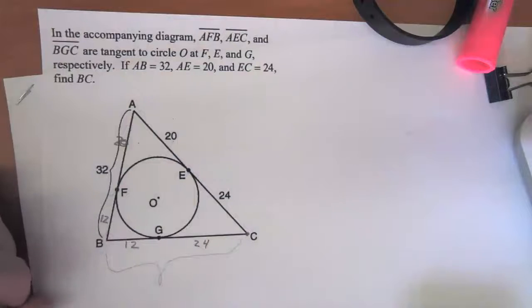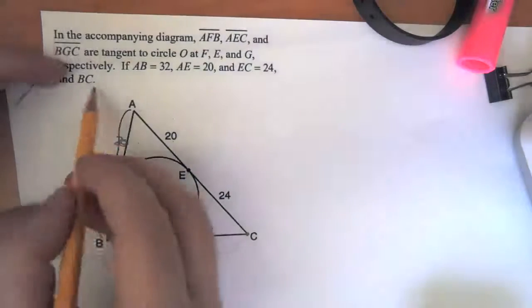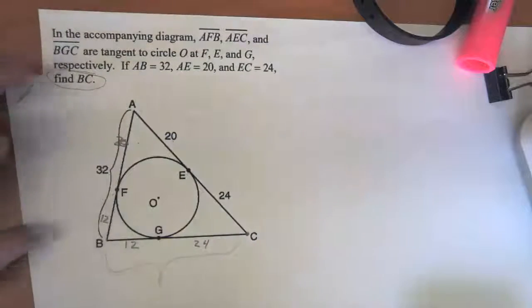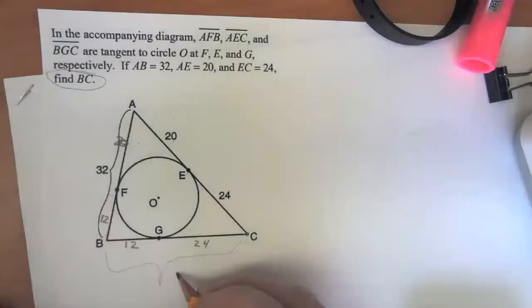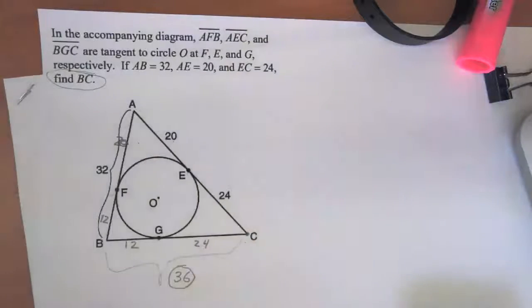So do we have enough information now to solve the problem? They ask us to find BC, and now we know the length of the two segments that make up BC. And so 12 plus 24 is equal to 36 for our answer.